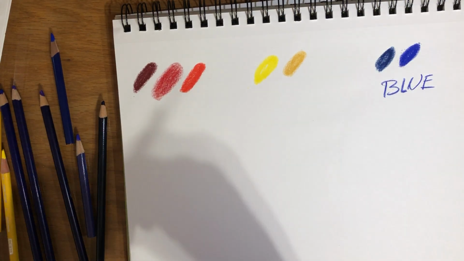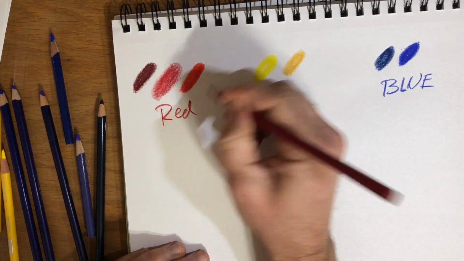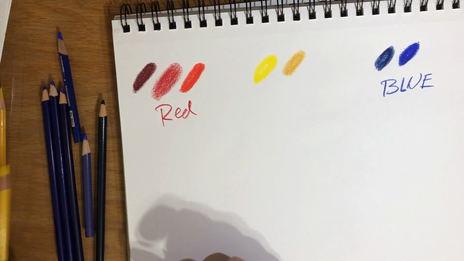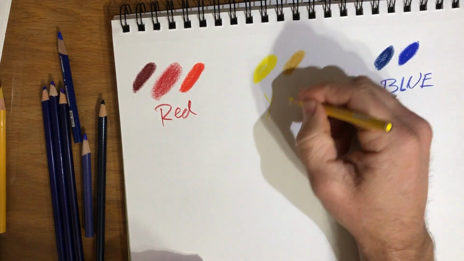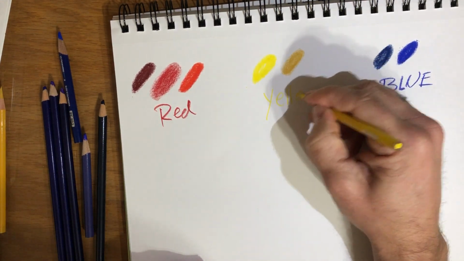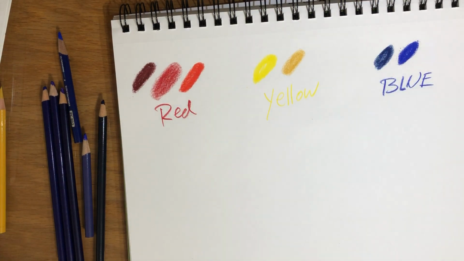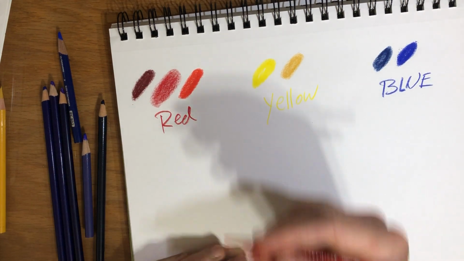Red. Yellow. Kind of hard to read that. Are the primary colors.